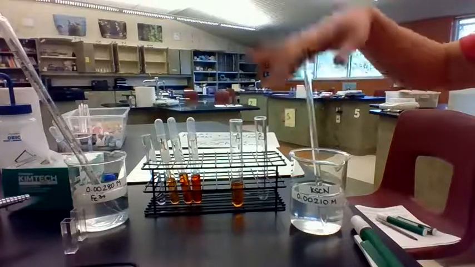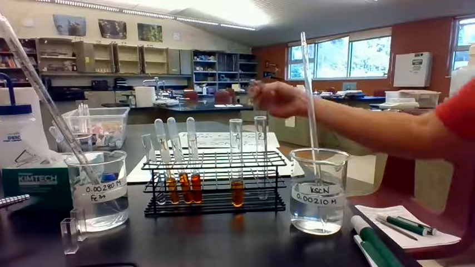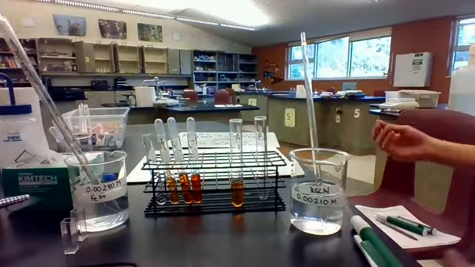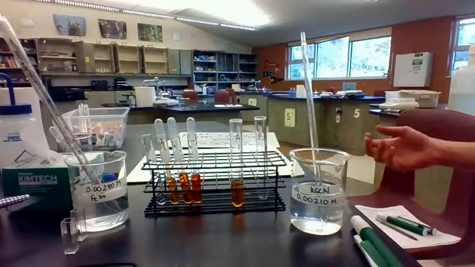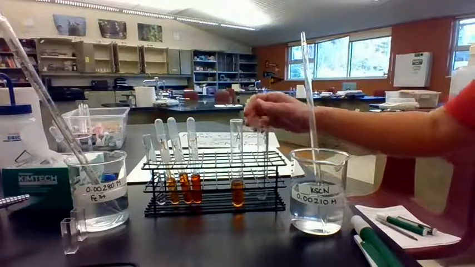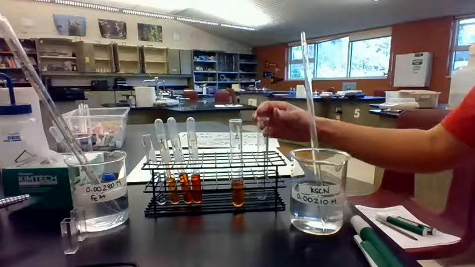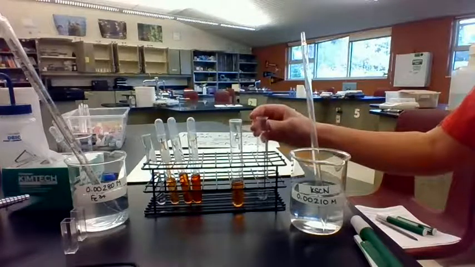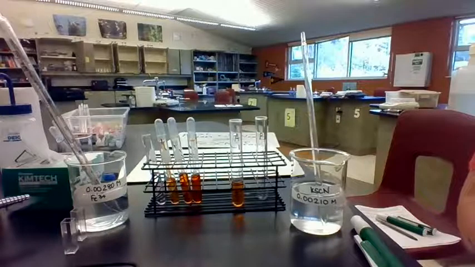So ideally, we would have several different trials and everyone in the classroom would try different combinations of volumes, and we should all end up with an equilibrium constant that's about the same. We're just going to end up doing 2 mixtures, so we'll do one that is 4 and 6, and I'm going to pause the video and make another solution that's another mixture, and we'll just use 2 data sets here.